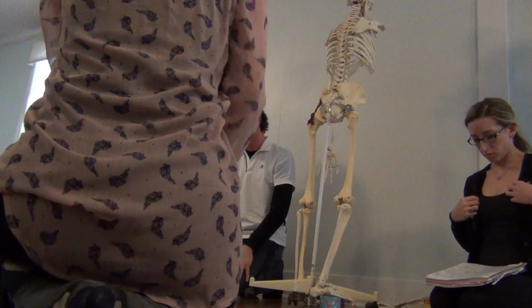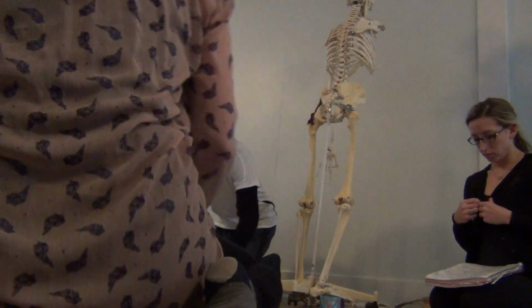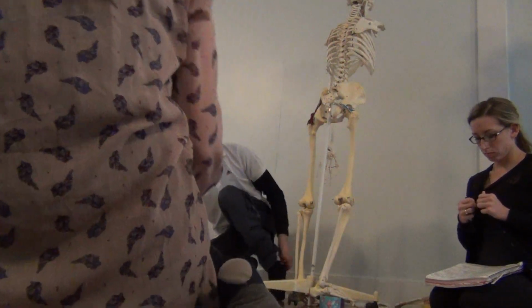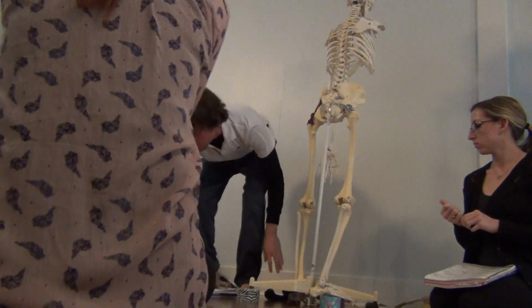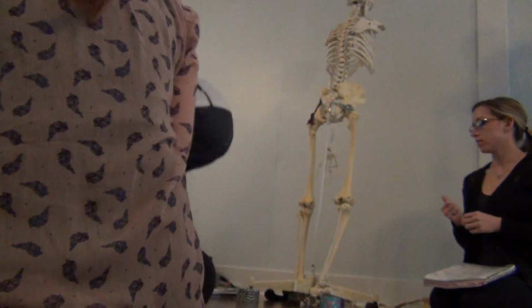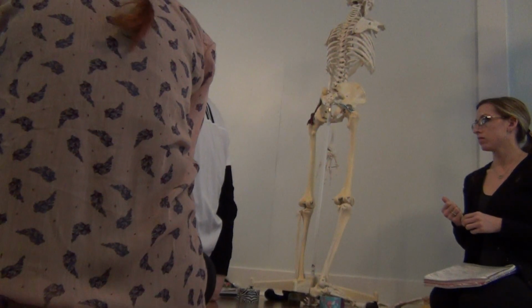This is for the stretching. I'm going to take my socks off. Are you doing stretching or strengthening? I think it's a strength. Oh, I'm going to start with the stretch. Let me start with the stretch.